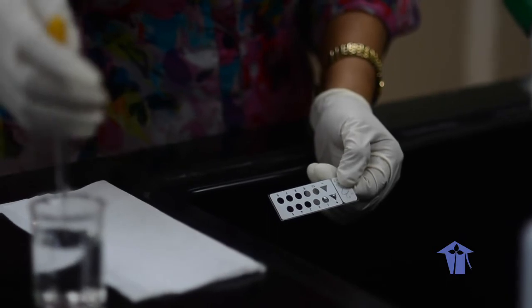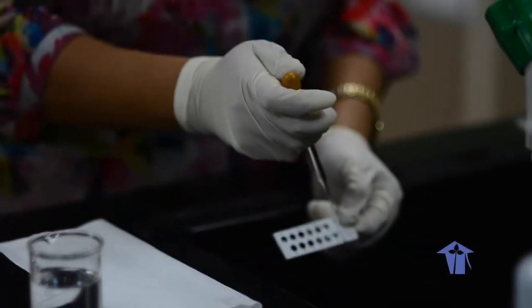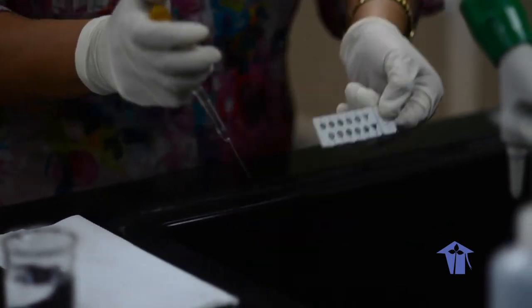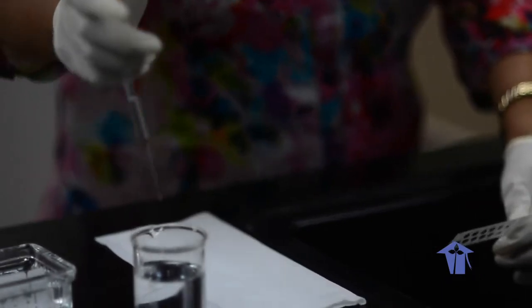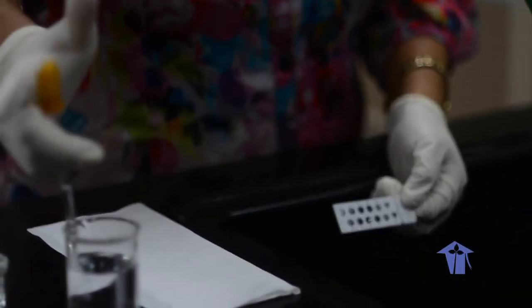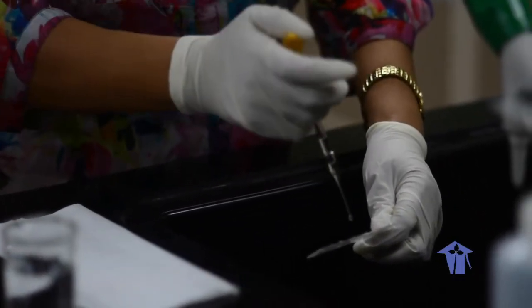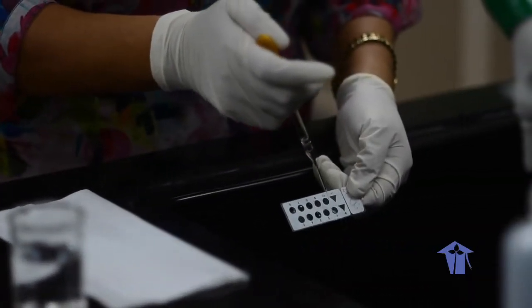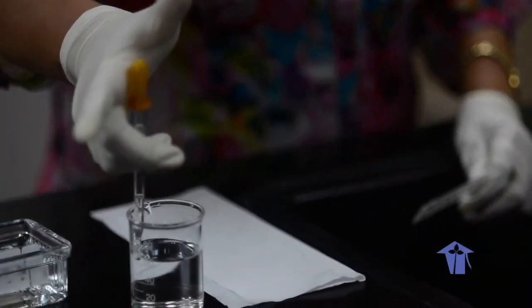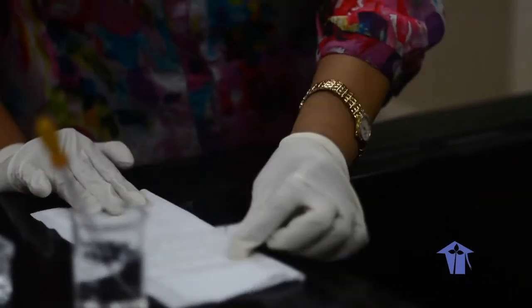And the technique when holding your pipette between your fingers, you squeeze, you place it in, and you run each well, you tap, you tilt it the other way, you tap, tap, tap, the excess.